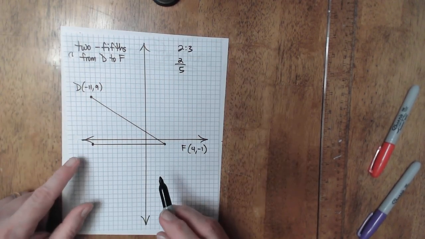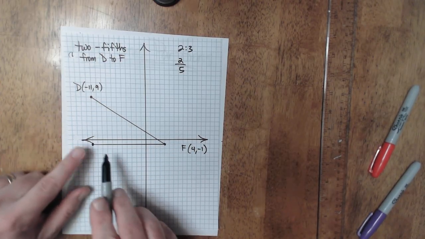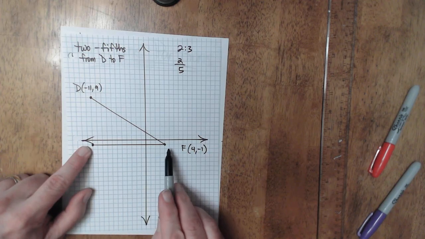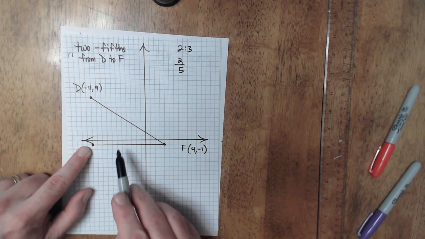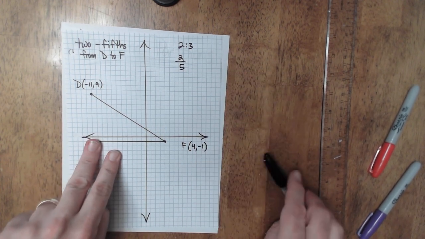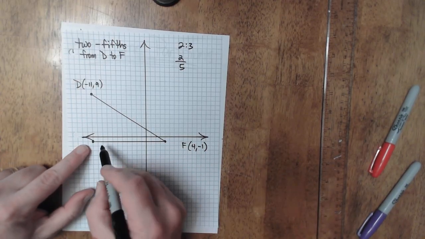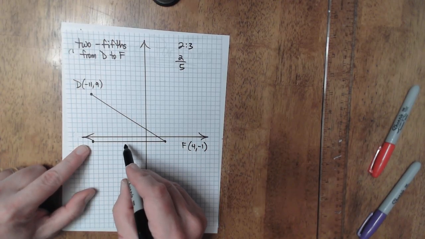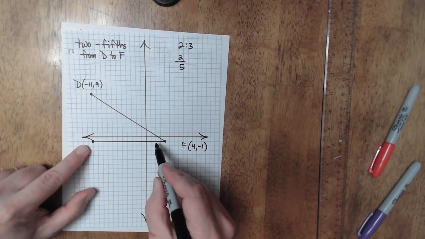So 2/5 of the way, and I'm going from D to F. So I want to go 2/5 of the way from here to there. It's going to be somewhere in this ballpark. Let's figure it out. 2/5 means there are 5 parts. There's going to be 2 on this side, 3 on this side. So 1, 2, 3, 4, 5, 6, 7, 8, 9, 10, 11, 12, 13, 14, 15.